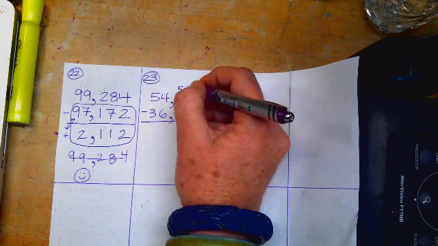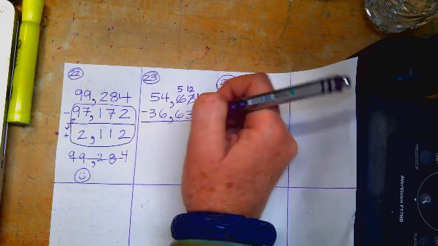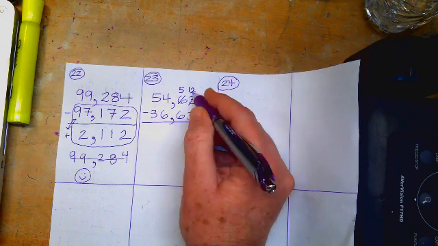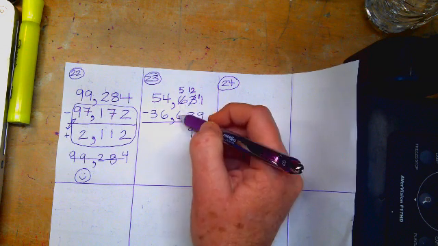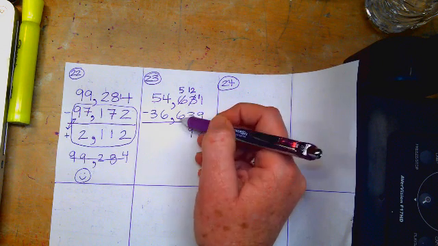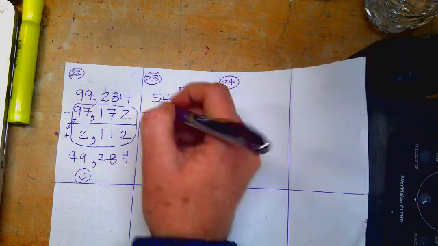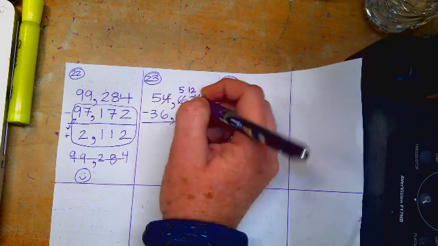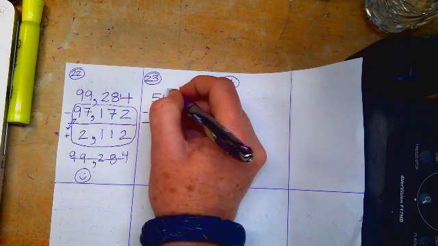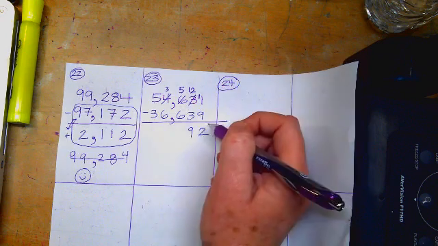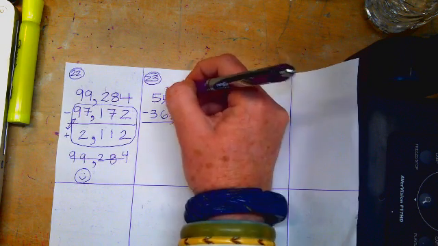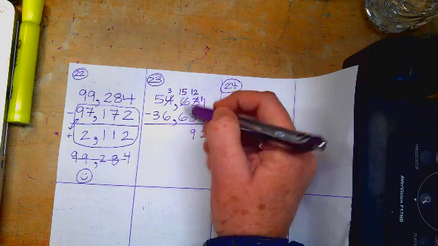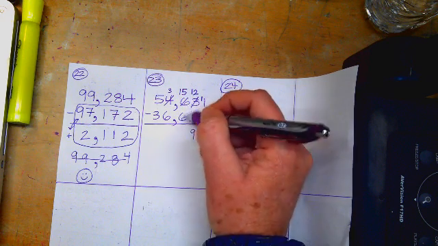Now I've got a problem. I have 2 of these pink chips and I need to take 3 away. So I'm going to borrow or regroup from my neighbor. Instead of having 6, when I borrow 1, I have 5. And I take that over here and I cash it in for the pink ones and I end up with 10 pink ones plus 2 pink ones is 12. 12 minus 3 is 9.